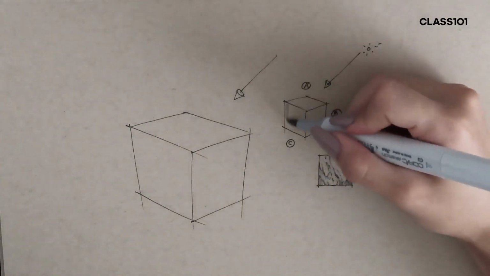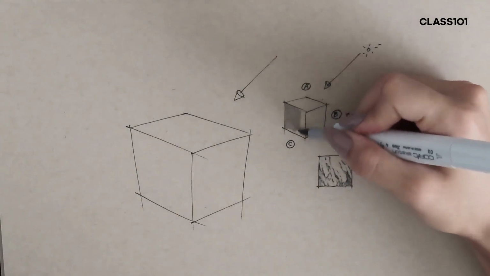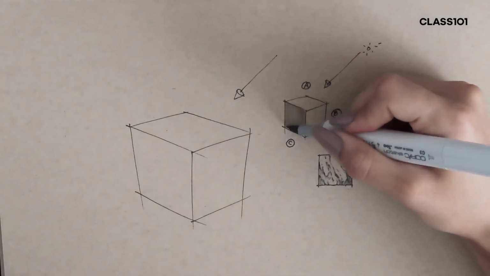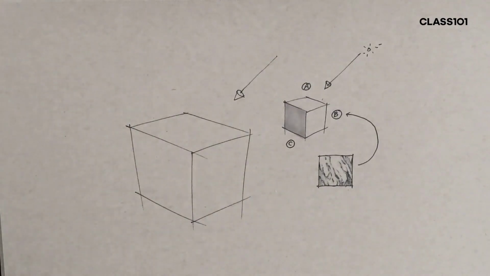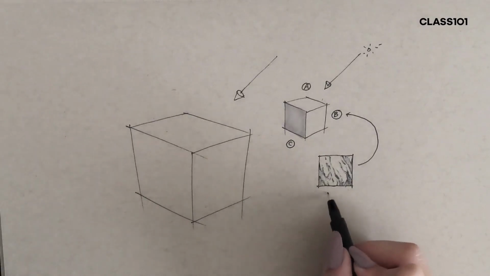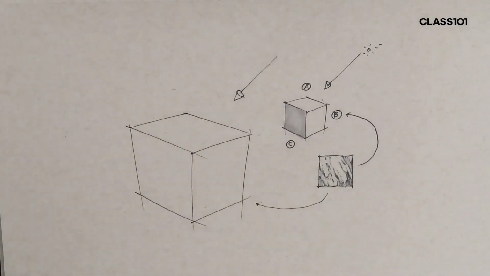As you can see, plane C is the furthest away from the light source. This means that it'll be the darkest, and if it was in color it would be very desaturated, and also the texture will be very muted. So overall, plane C and plane A will carry a lot less detail than plane B.